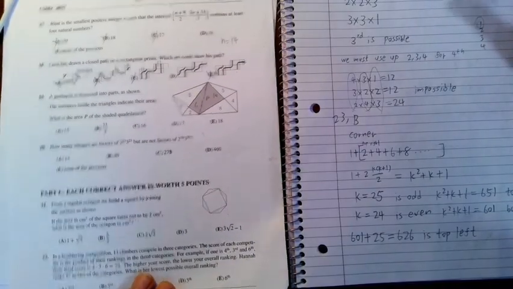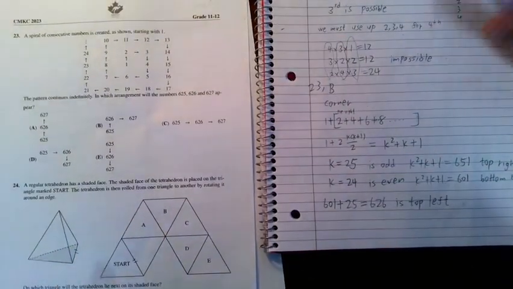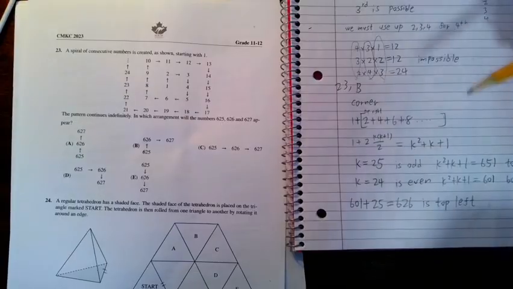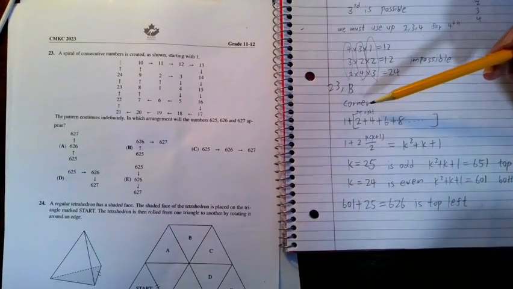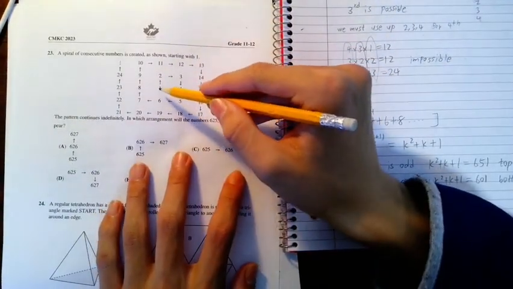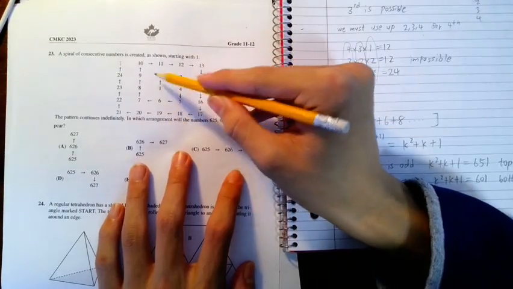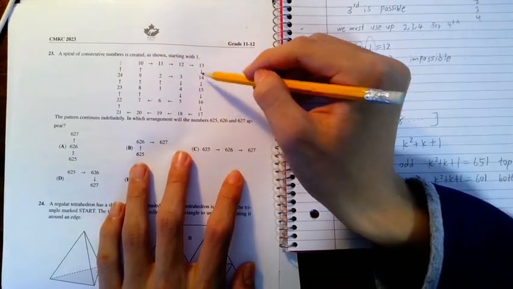Okay, question 23. This one is annoying. We try to determine the value of each corner, and we observe there's a pattern here: 1, 1, 2, 2, 3, 3, 4, 4, and so on.